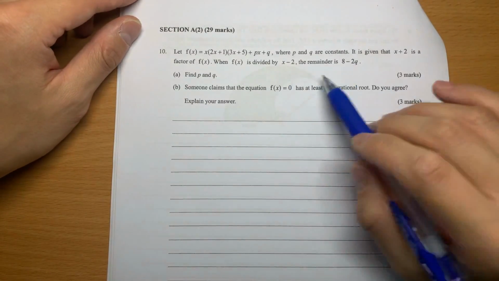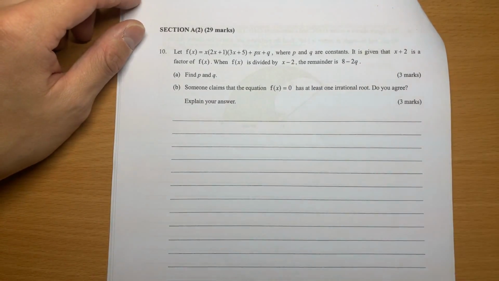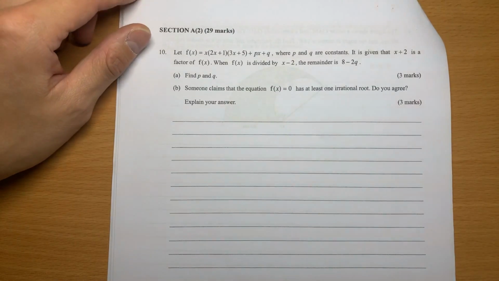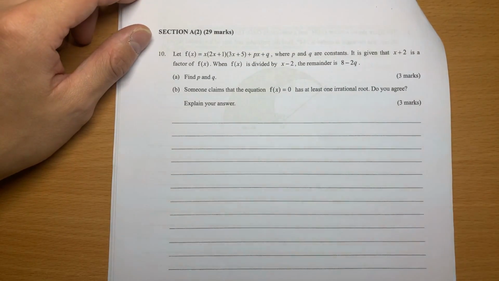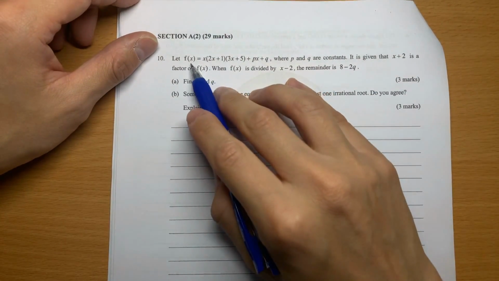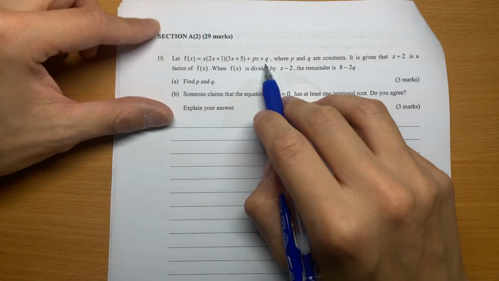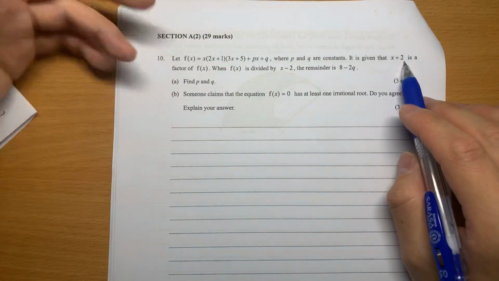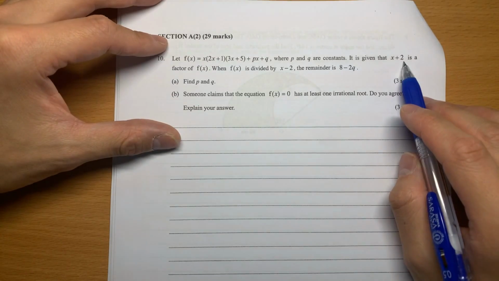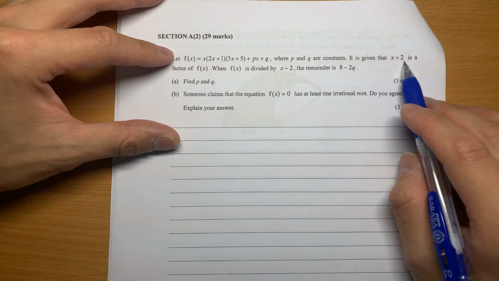Question 10 is about polynomials, one of the hot topics in DSE. We are going to apply something like the remainder theorem or factor theorem, but basically the remainder theorem is good enough. There is a function like this, and they tell us some information, and we are going to translate it into equations just like usual.